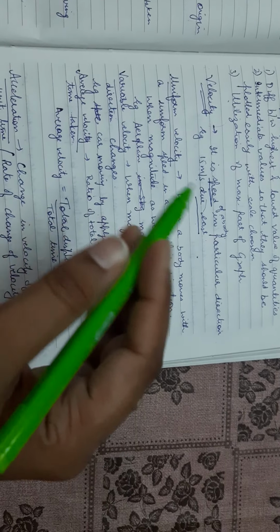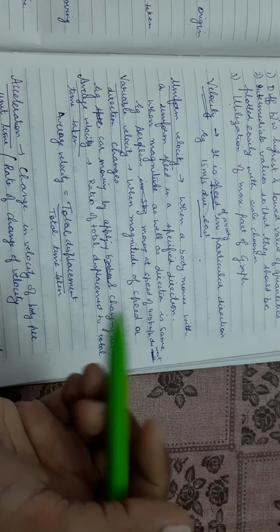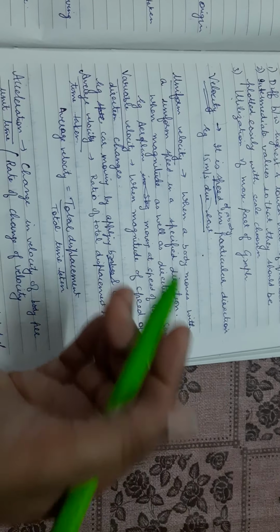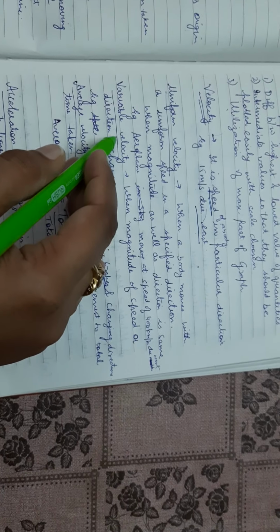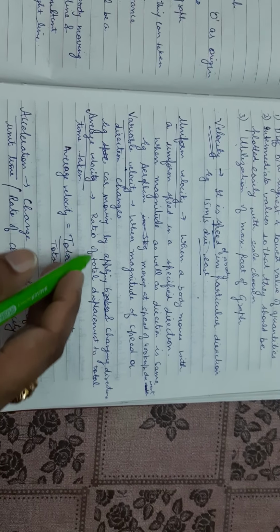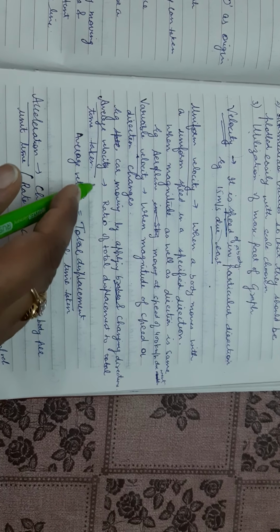And whenever we are taking a U-turn or whenever we are going into any street, changing the direction, that is a variable velocity. Average velocity, ratio of total displacement to total time taken.